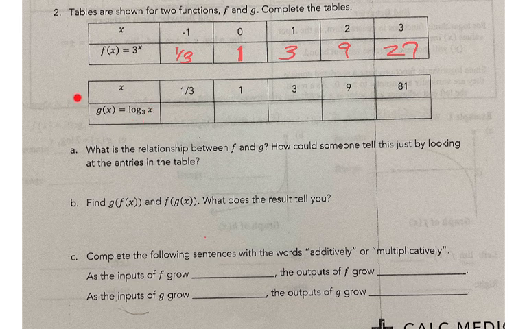3 raised to what power is 1/3? Negative 1. Three raised to what power is 1? 0. 3 raised to what power is 3? 1. 3 raised to what power is 9? 2. 3 raised to what power is 81? 4. Oh yeah, 4. Okay, I get it now.